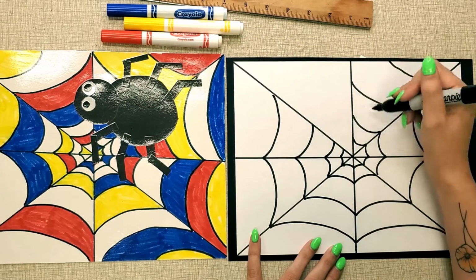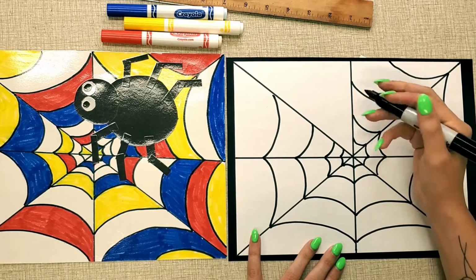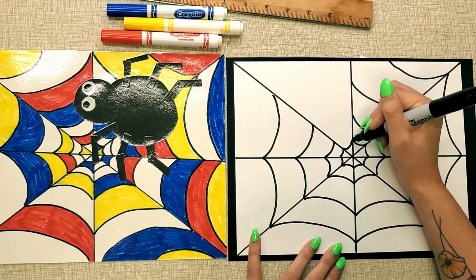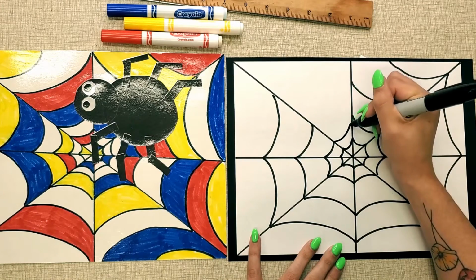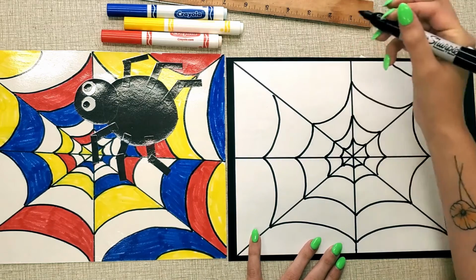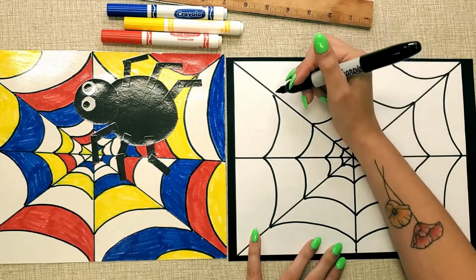When you get to this last section, you want to connect from this one to this one. So make sure that the line you start with here ends up touching the line you made over here. And like here, see how this one goes way off the page? This one's gonna do the same.